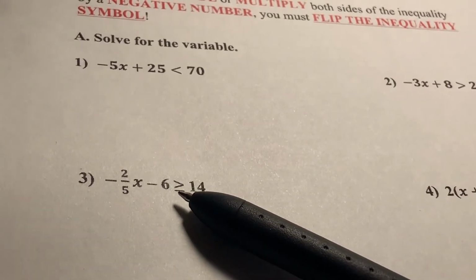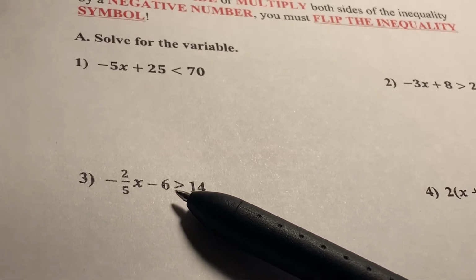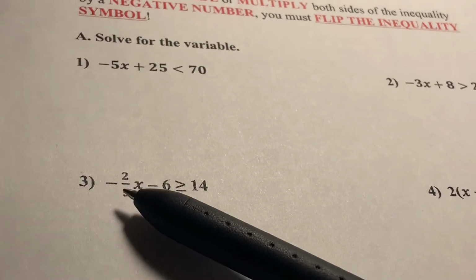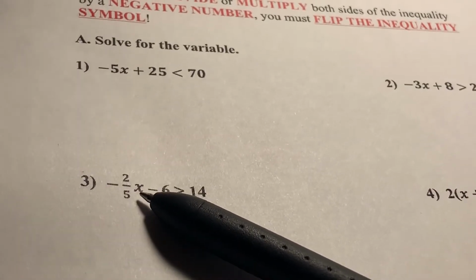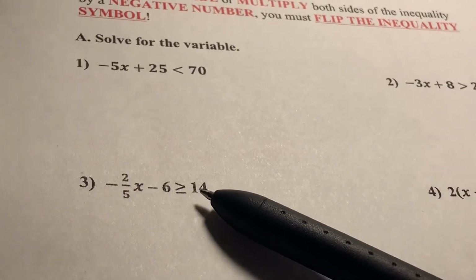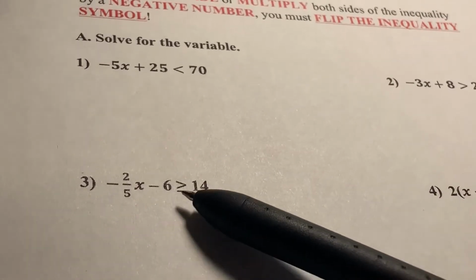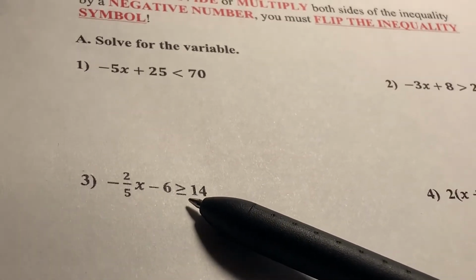Okay, so I'm giving you a little bit of a heads up on your classwork. So check it out. I have to get this x alone after I combine the constants. If I add 6 on both sides, do that first.